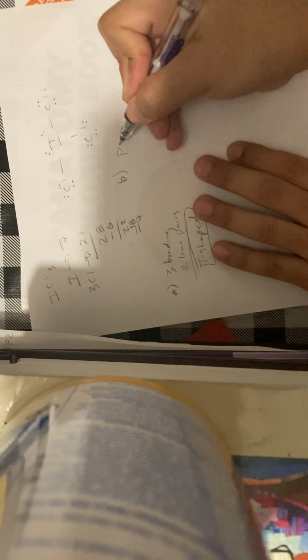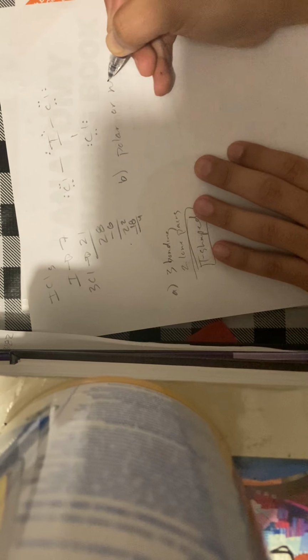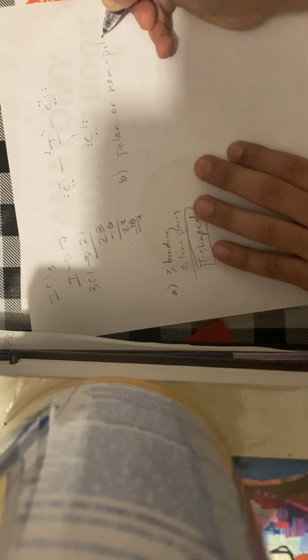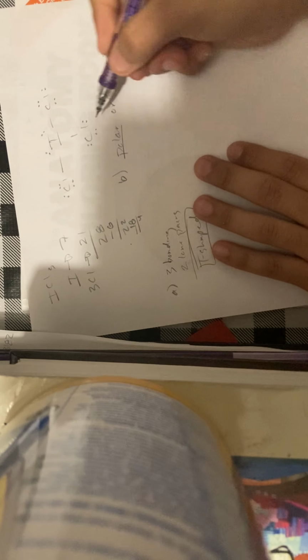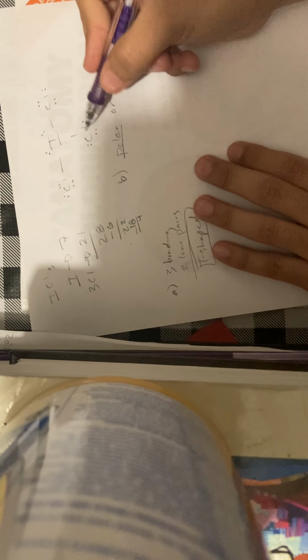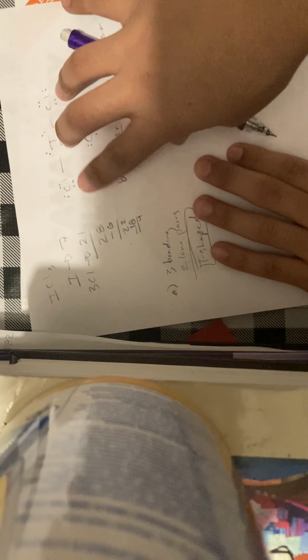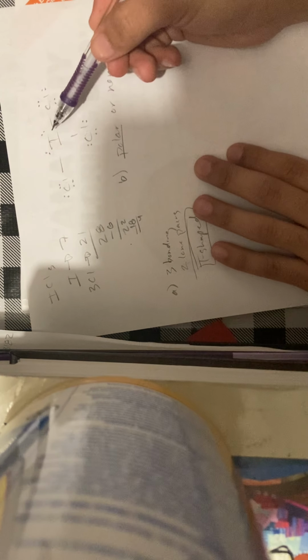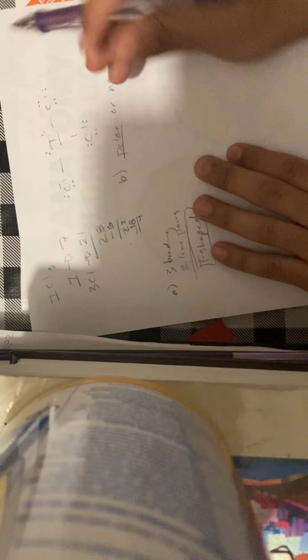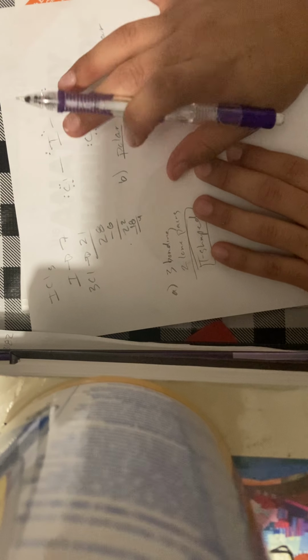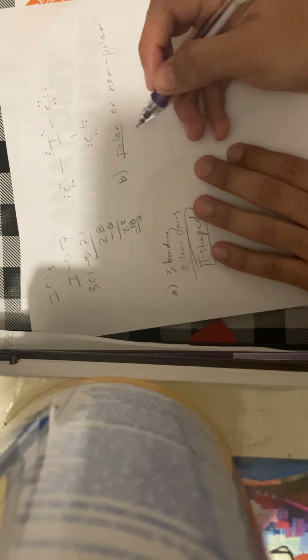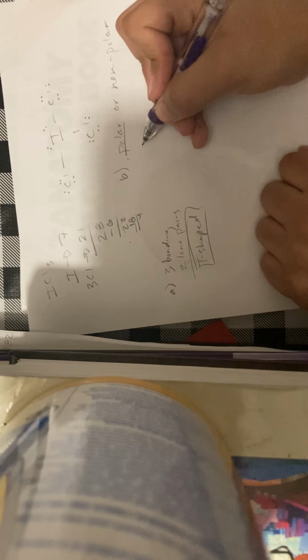The B part is asking if it's polar or non-polar. It is polar because, as you can see, the 3 Cl's will have more force and will be pulling against the 2 lone pairs, with much more strength than they would. So it is pulling to one side of the structure.